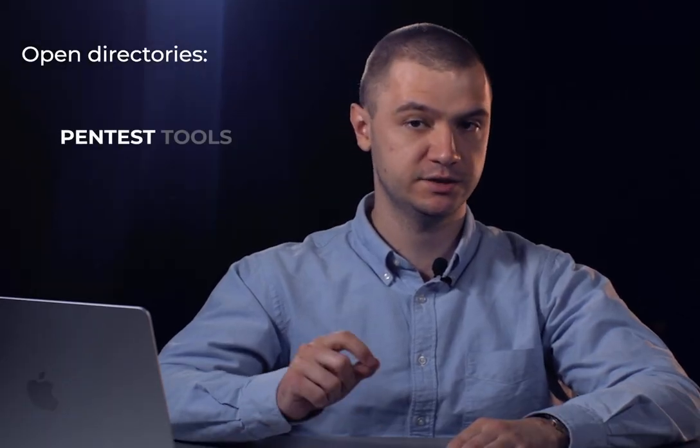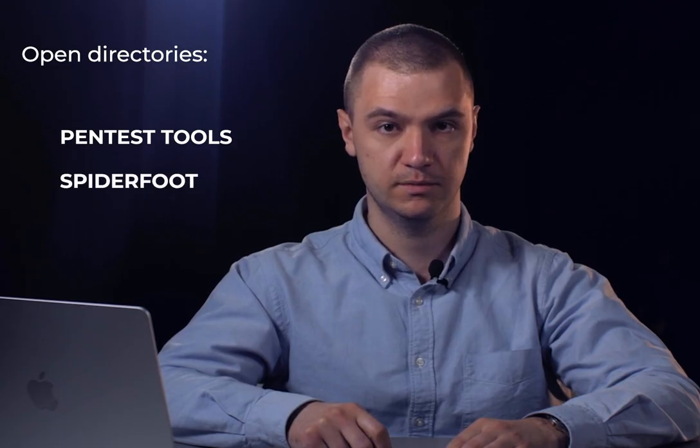Let's go to the directories. We are interested in files and folders located in the domain. Of particular value to us are those whose access was forgotten to be closed. If we do not want to search directories manually, we reach out to services that will do it for us. Among them are pentest tools, Spiderfoot and URL scan. Let's consider each of them.